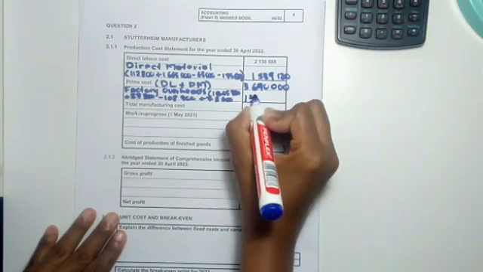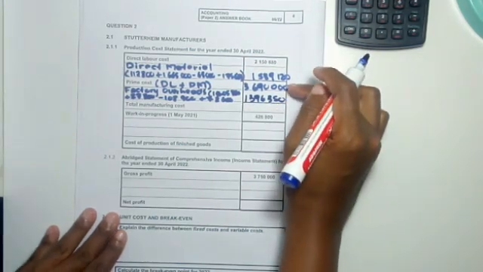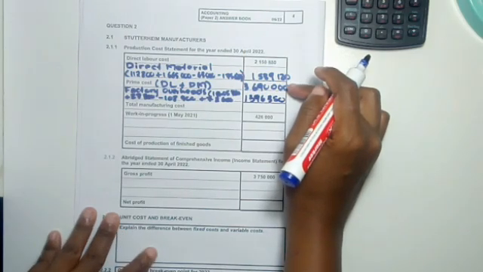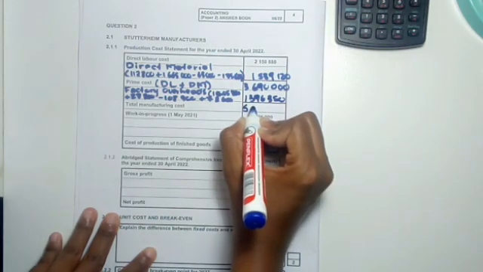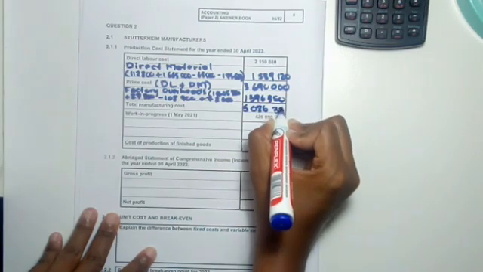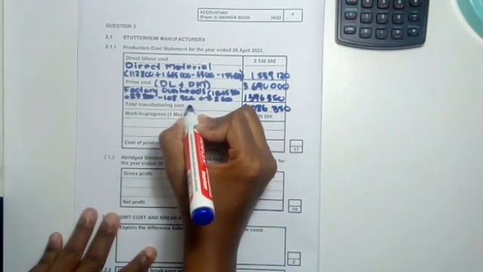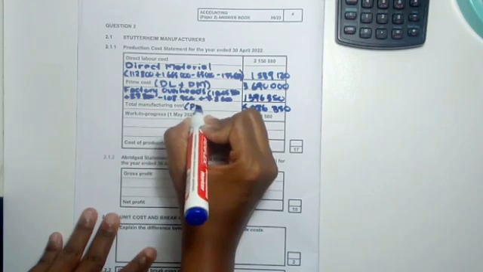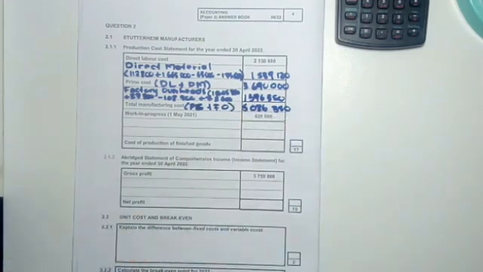This 1,396,350 will be added to the prime cost of 3,690,000, and it will give you a total manufacturing cost of 5,086,350. That's your total manufacturing cost. Remember, it is prime cost, so PC plus factory overheads, and it gives you your total manufacturing cost.